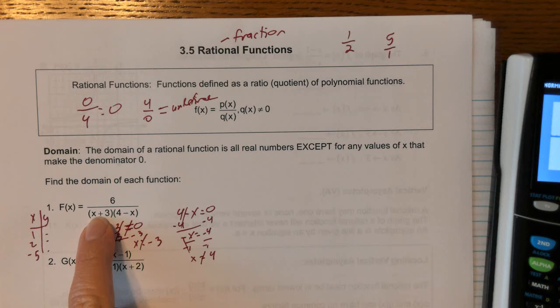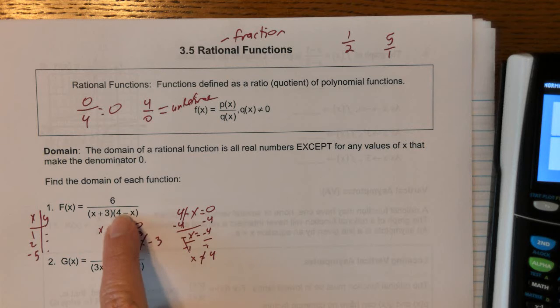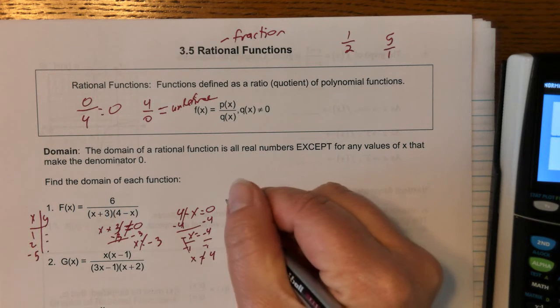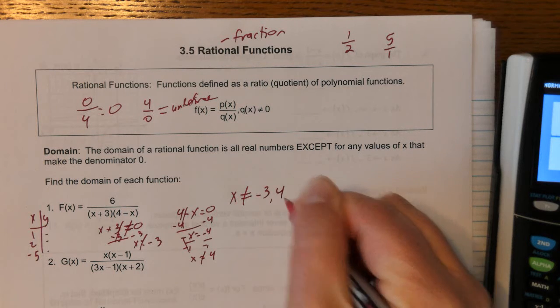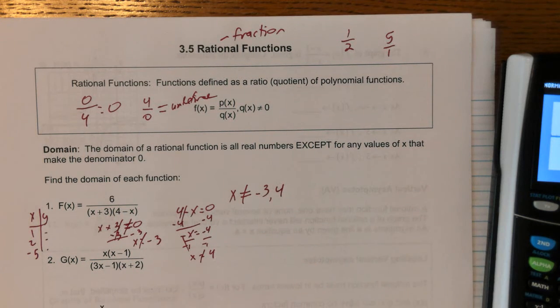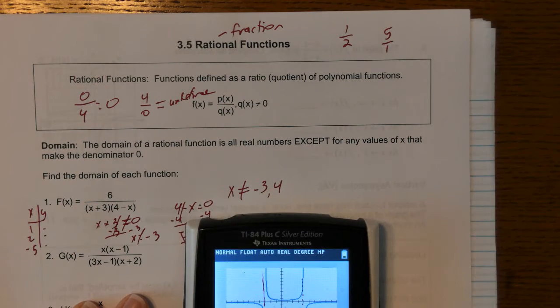If x equals -3, this part will be 0, and the whole thing is dividing by 0. It does not exist. If I put in a 4 right here, 4 minus 4 is 0, and that would cause a 0 in the denominator. So x cannot be -3 or +4. Other than that, we're good. Other than that, this graph existed.